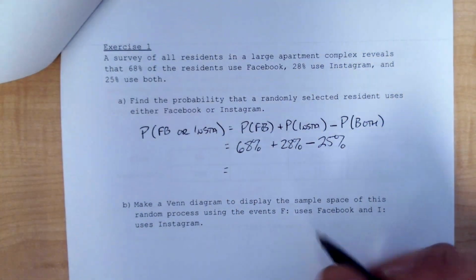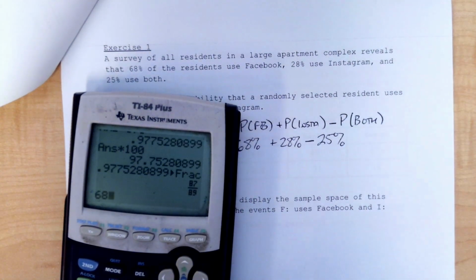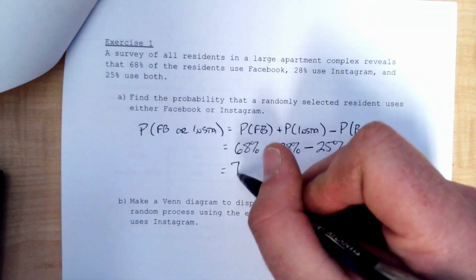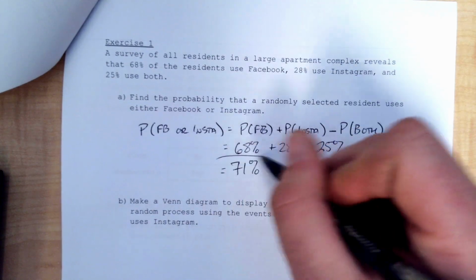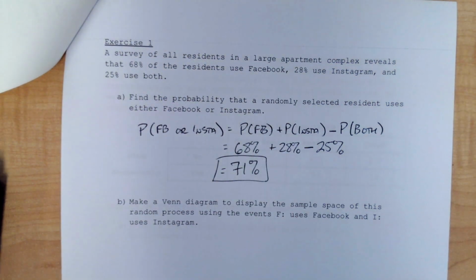So that should be 68 plus 28 minus 25. That's basically 68 plus 3, 71%. There's a 71% chance that somebody either uses Facebook or Instagram in that building.